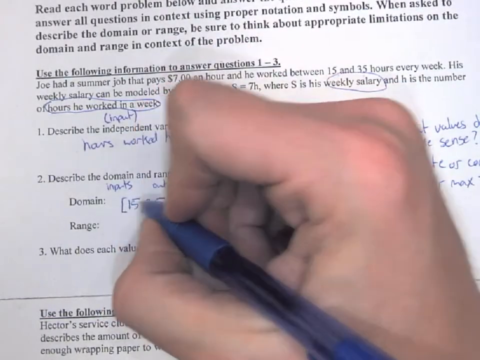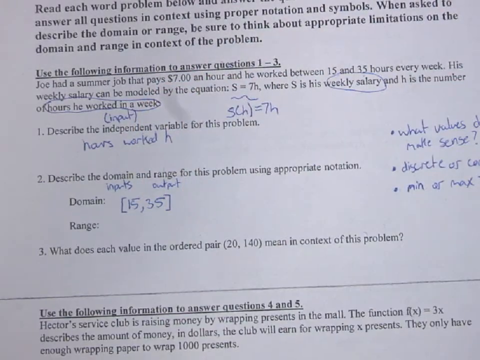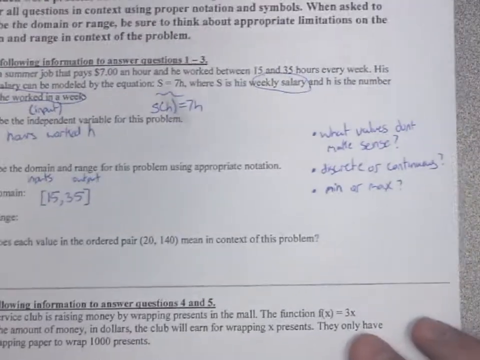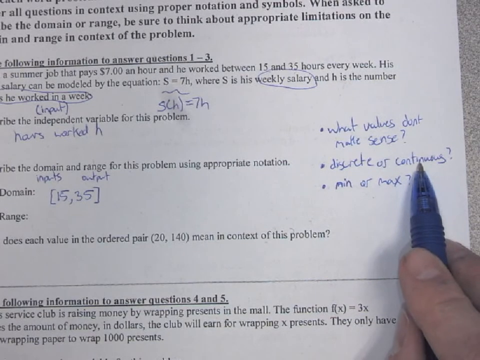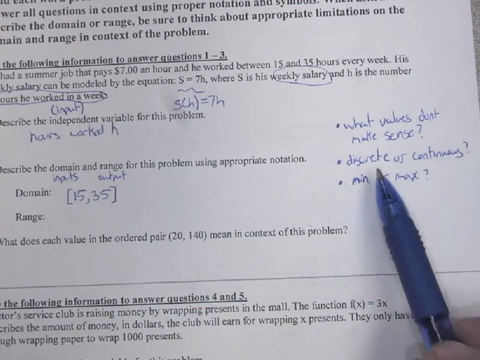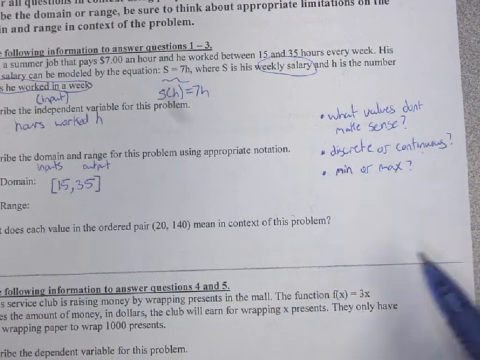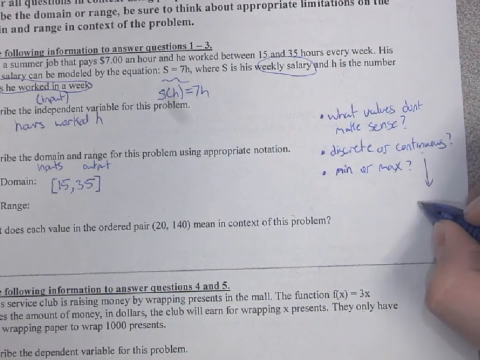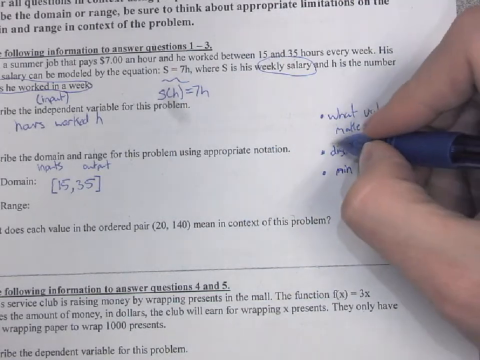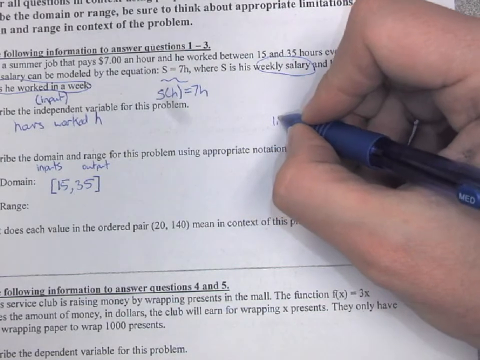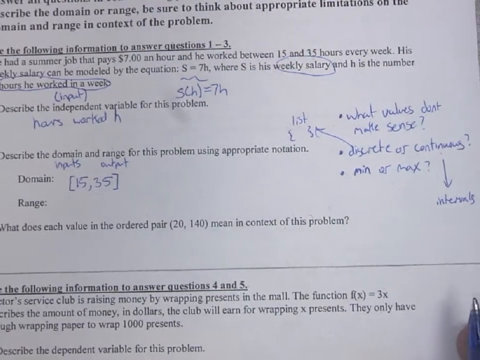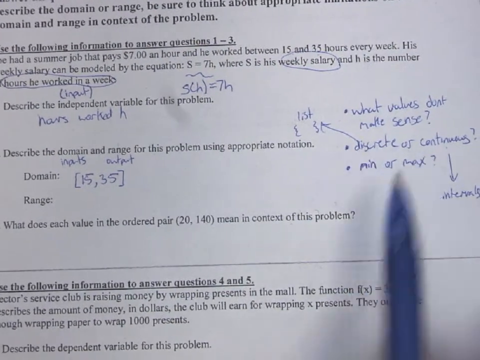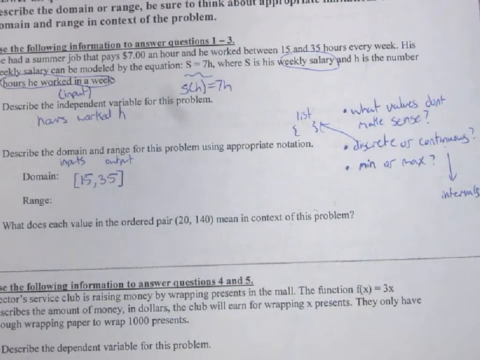So I'm going to use interval notation, okay? If your domain is continuous and your range is continuous, use an interval. If your domain or range are discrete, you're going to use set notation. So continuous, we're going to use intervals. That means all the numbers in between count. Discrete, we're going to use a list or a set, which is going to have those curly brackets on the outside. This question will tell us what our domain and range will look like in symbols.